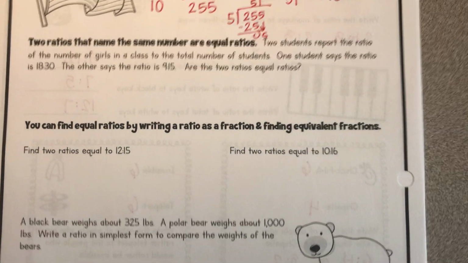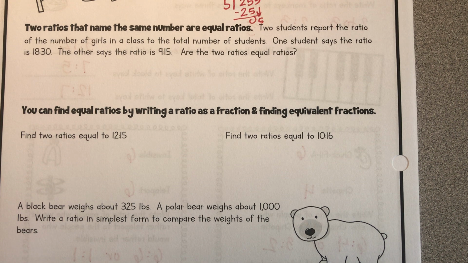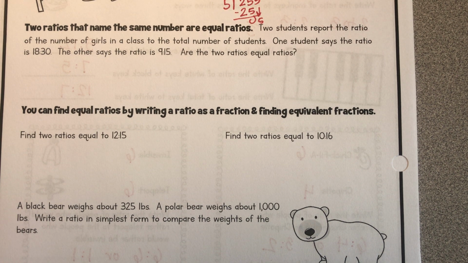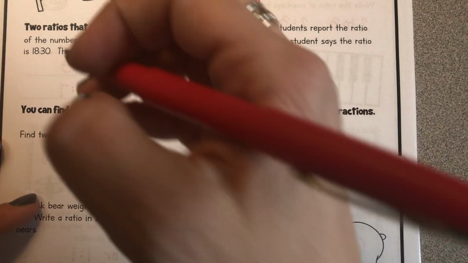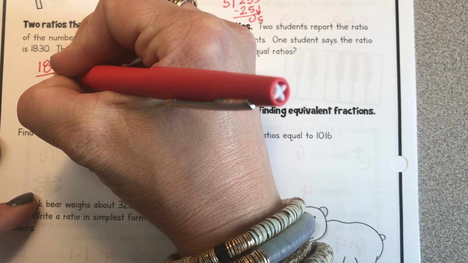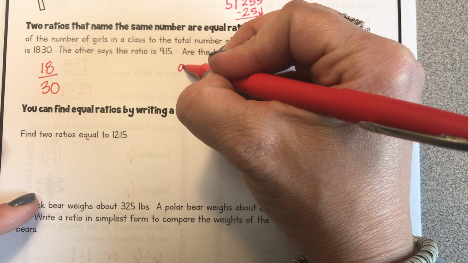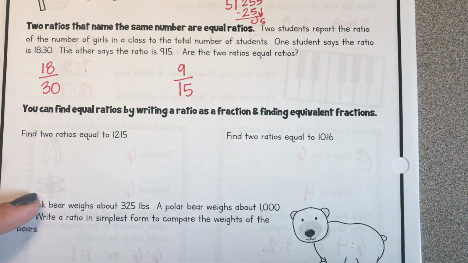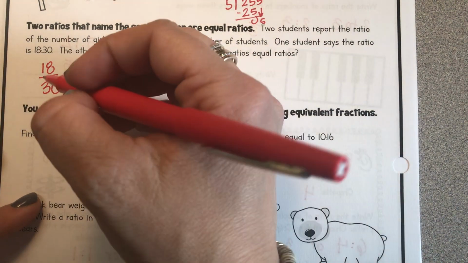Okay, let's look at this. It says two ratios that name the same number are equal ratios. So then it says, two students report the ratio of the number of girls in a class to the total number of students. One student says the ratio is 18 to 30. The other says the ratio is 9 to 15. Are the two ratios equal? So let's look at 18 to 30 and then 9 to 15.